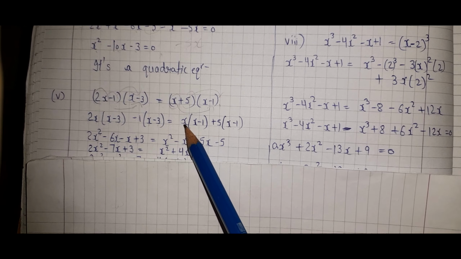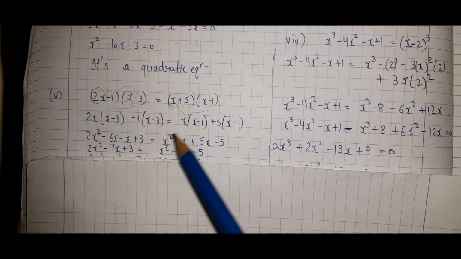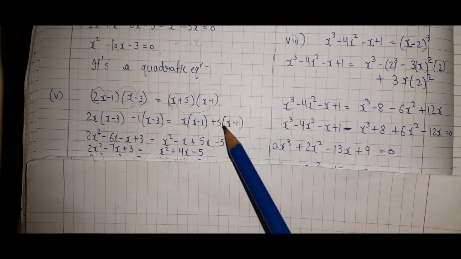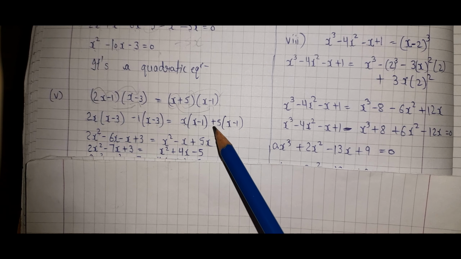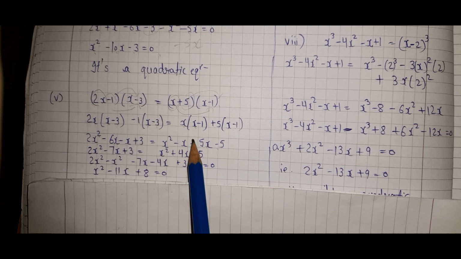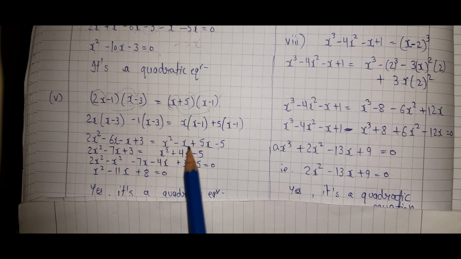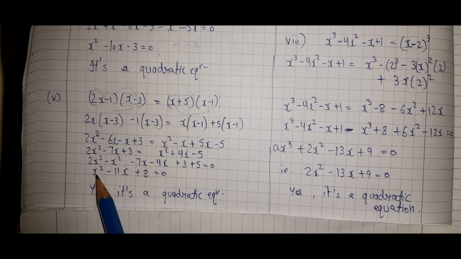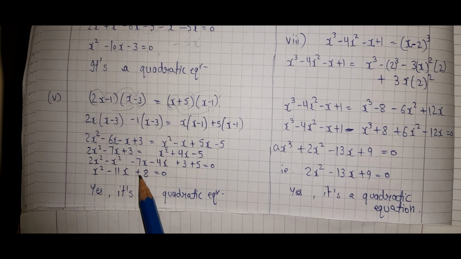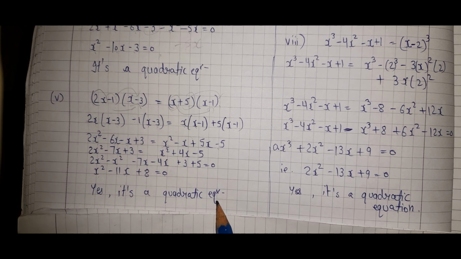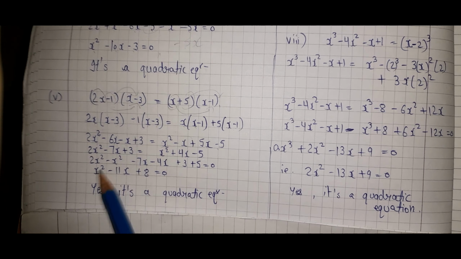In the right hand side, x into x becomes x square. X into minus 1 becomes minus x. Plus 5 into x plus 5x, plus 5 into minus 1 equals to minus 5. After simplification, after taking right hand side to the left hand side and after cancelling out the terms, we will get x square minus 11x plus 8 equals to 0. That is, this is a quadratic equation because the highest power is 2.